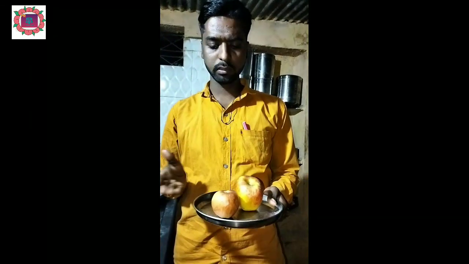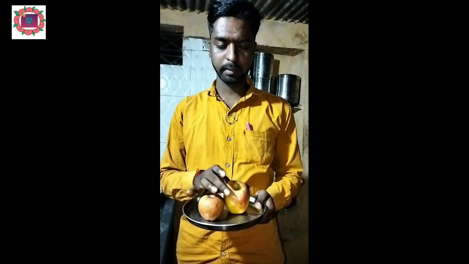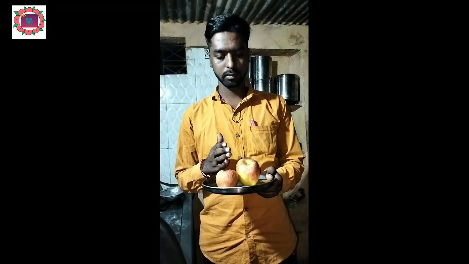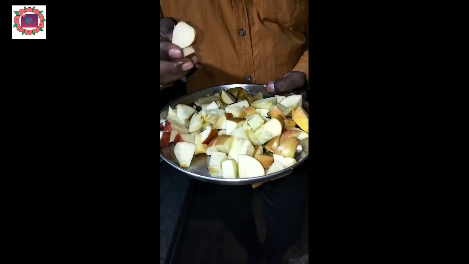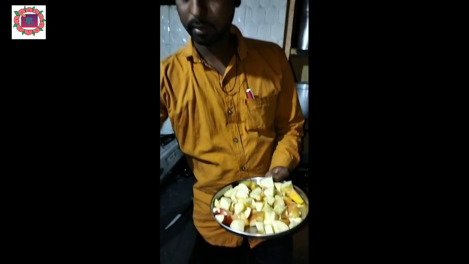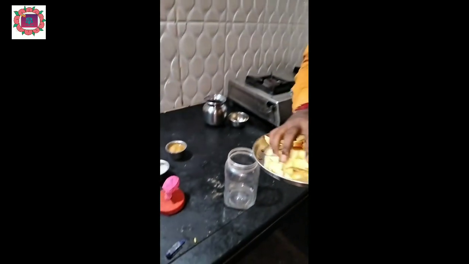You can also take the juice of the apple, but I will not use juice; I will use cube-like pieces of apple. In this way, cut the small pieces and fill them in the bottle.